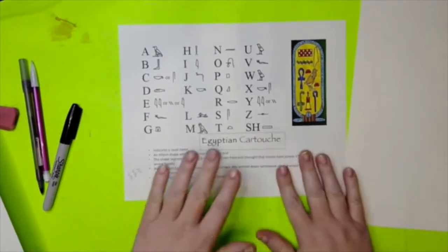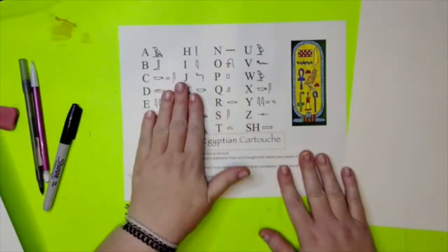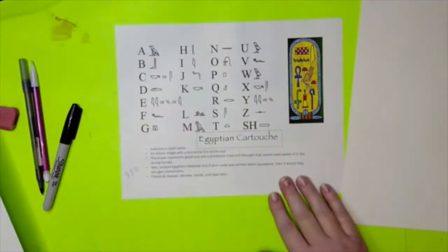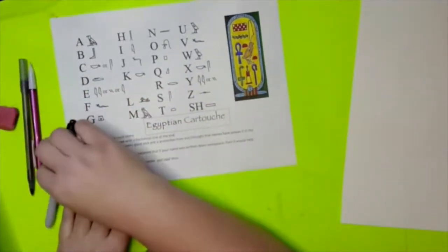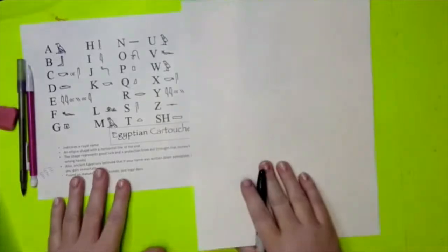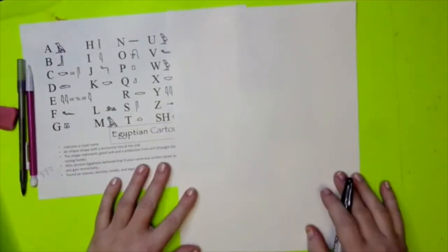I have this on Schoology, so you can click on this PDF file and you can pull up the alphabet and see for yourself what it looks like. And then I'm going to work on one right here with my own name.